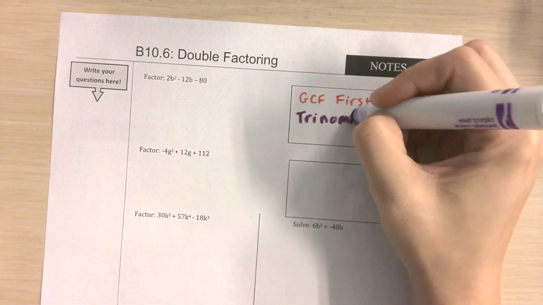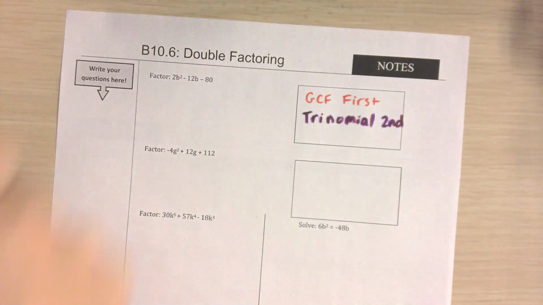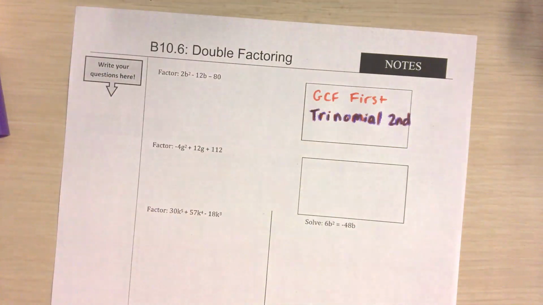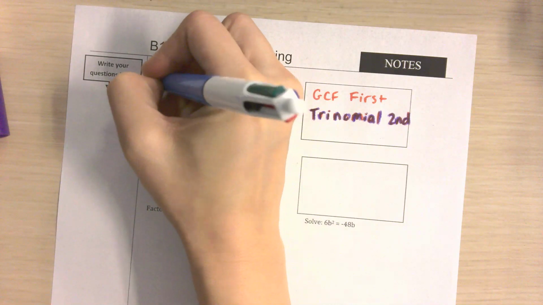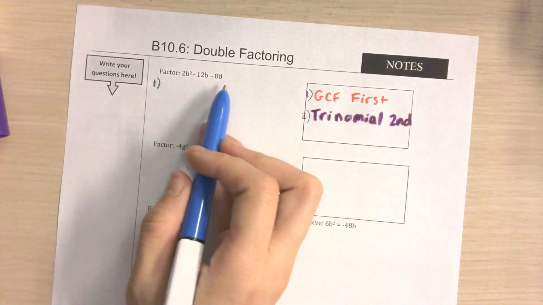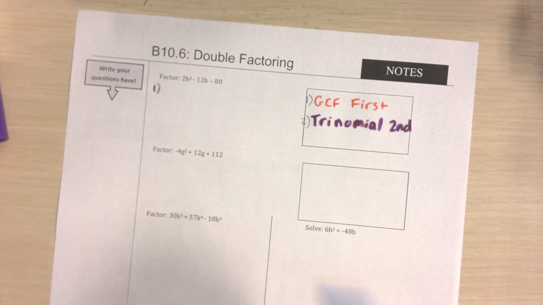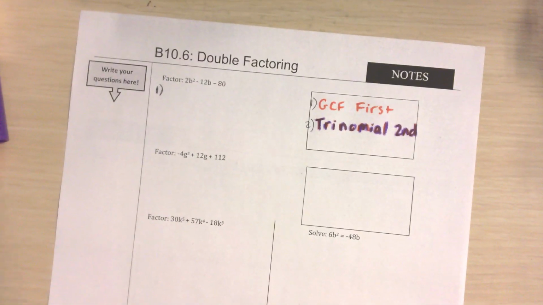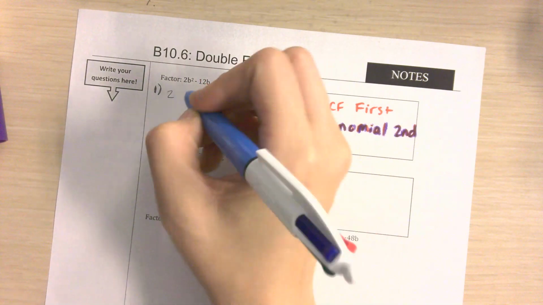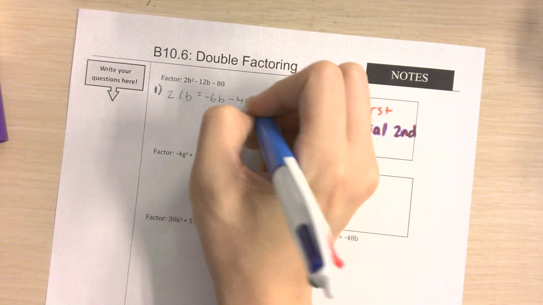Okay, so we always want to start with a GCF. That should be the first step of factoring always. So if we look here, the first thing is we look for a greatest common factor. So we can see that they're all divisible by 2. So our greatest common factor is going to be 2. So we have 2, and then we're left with b squared minus 6b minus 40.